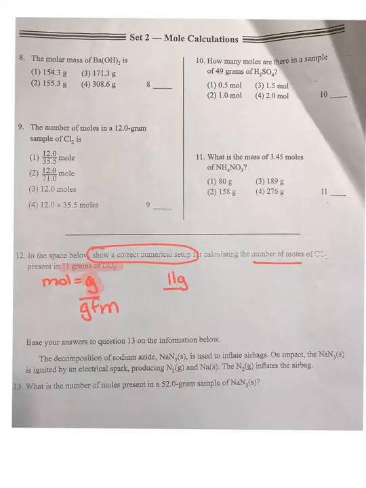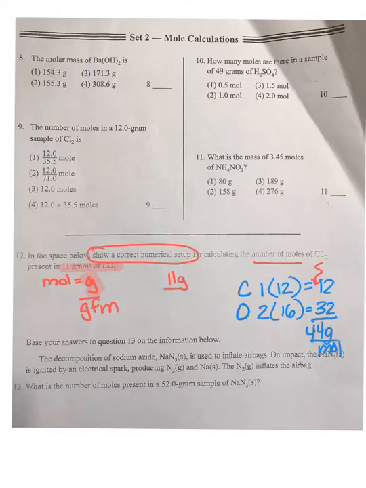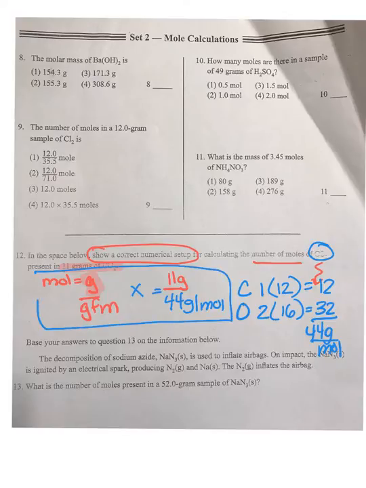The gram formula mass for carbon dioxide, I need to figure it out. So when I figure out the gram formula mass of carbon dioxide, that's hard to read there, it's 44 grams per mole. And that's going to equal moles. That's what I'm looking for. So this technically is my answer right here, the correct numerical setup. If they asked you to solve it, which sometimes they do, you're going to do 11 divided by 44, and you're going to get 0.25 moles of CO2.